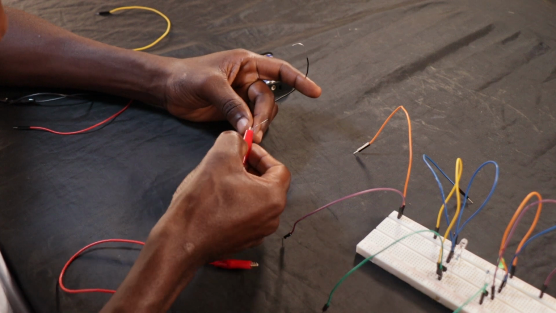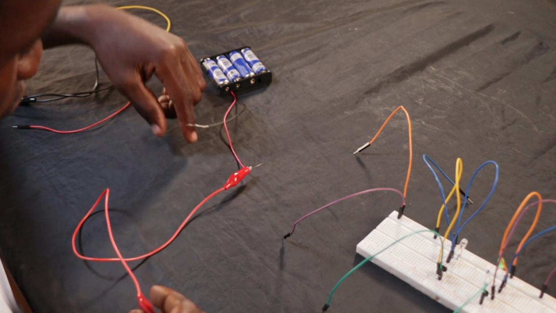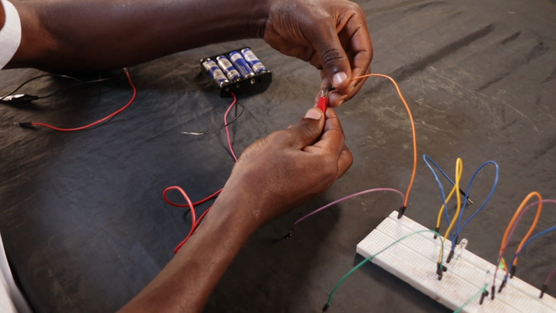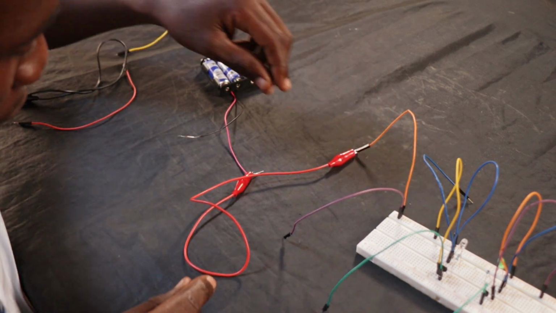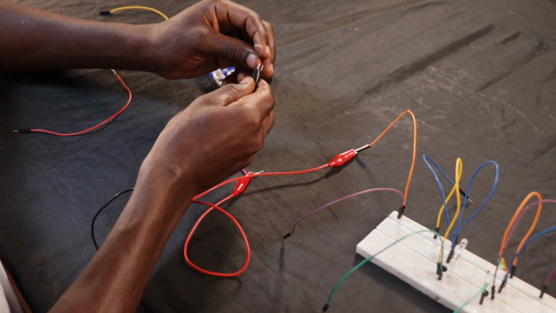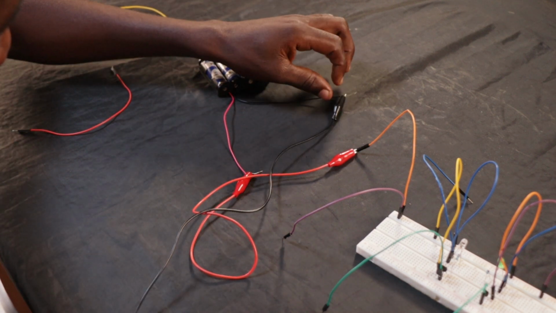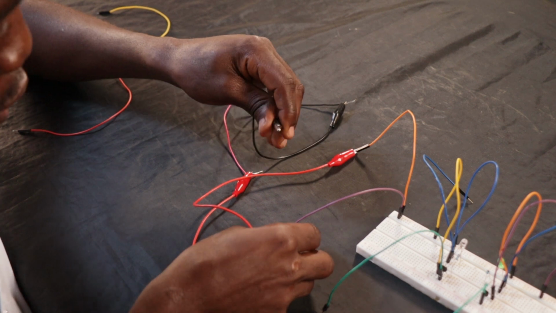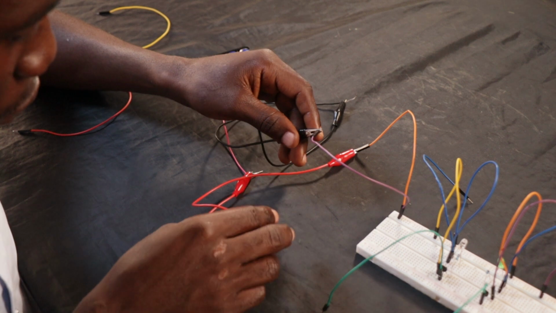Then I'm going to use two crocodile wires. So I'm going to use the crocodile wire to connect from the positive terminal of the battery to the jumper wire that is coming from the positive lane of the breadboard. So I use another crocodile wire to connect from the negative terminal of the batteries to the jumper wire that is coming from the negative lane of the breadboard.